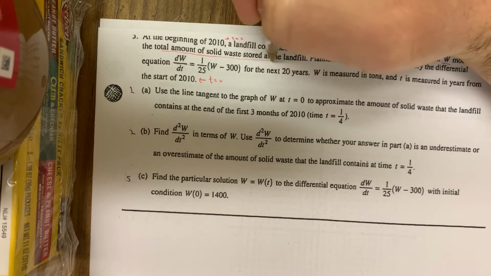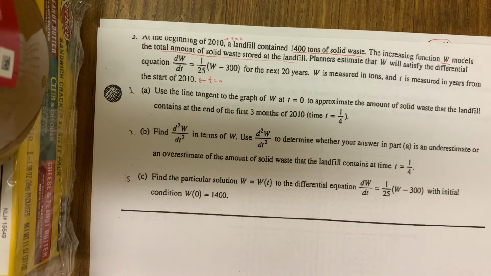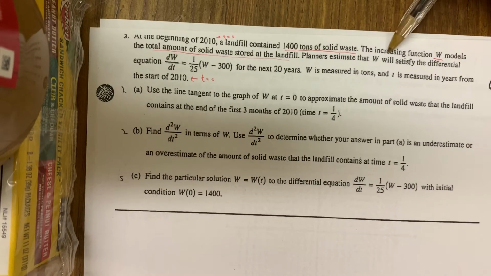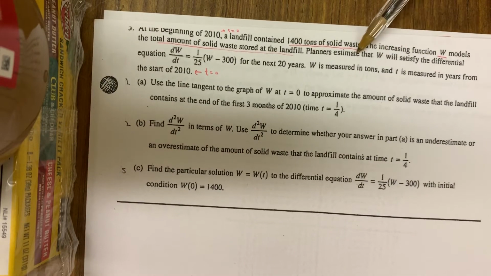They don't give you the function W. They give you W's derivative. They do that a lot on the AP, right? They give you a function's derivative, then they ask you questions about the function. They also tell you it's increasing, which is going to become important later on in a really difficult part of the problem. But anyway, they don't give you what W is.